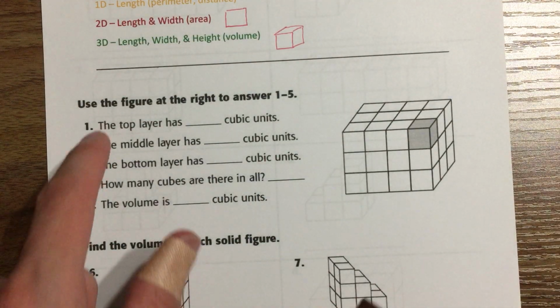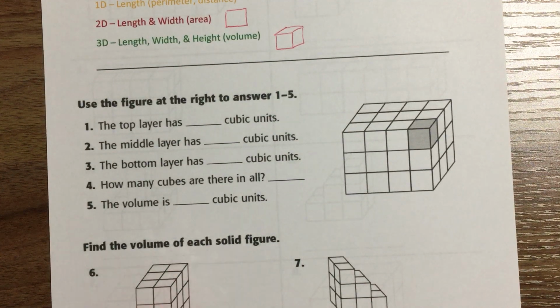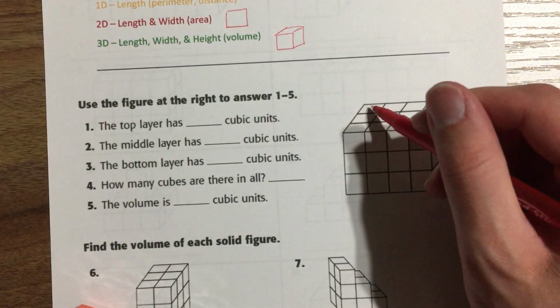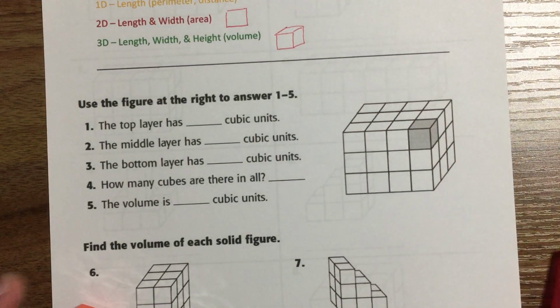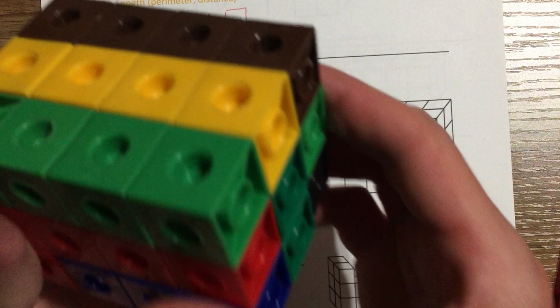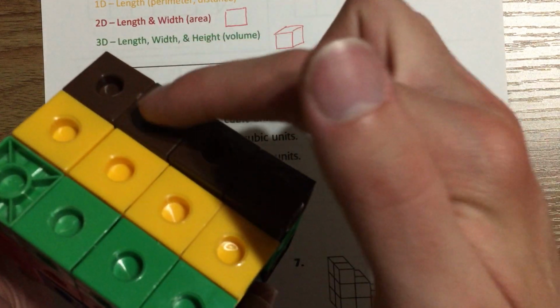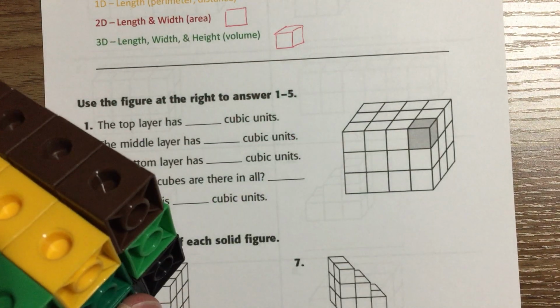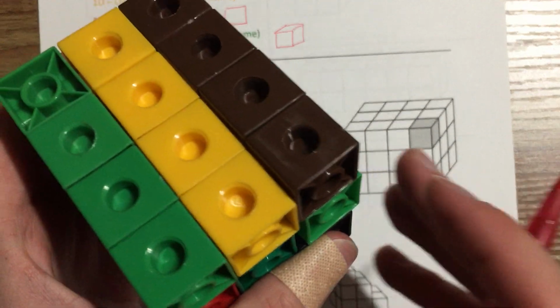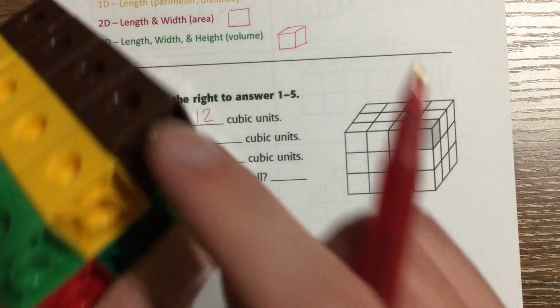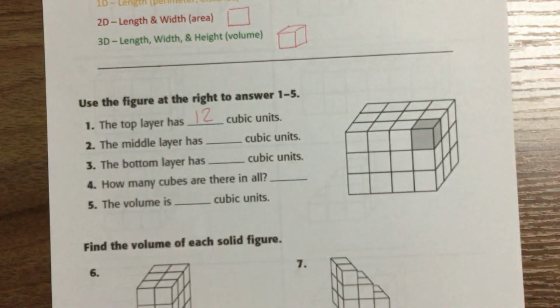So what we are trying to figure out is, number one, the top layer has how many cubic units? Well, the top layer would be this one right here, just this top level. So we can count them on there, or we can count them in our 3-dimensional object. We have 1, 2, 3, 4, 5, 6, 7, 8, 9, 10, 11, 12 little cubes. So it has 12 cubic units. Remember, each one of these little cubes is a cubic unit.